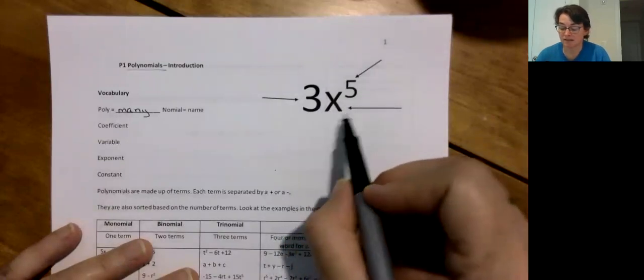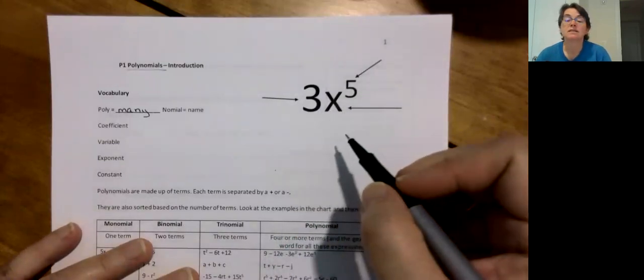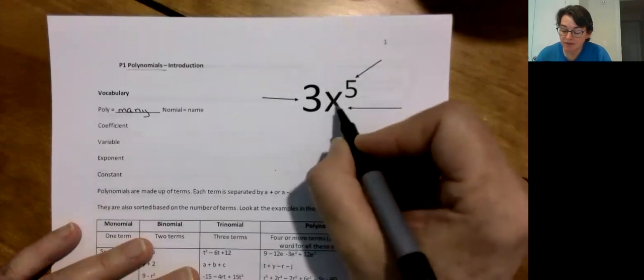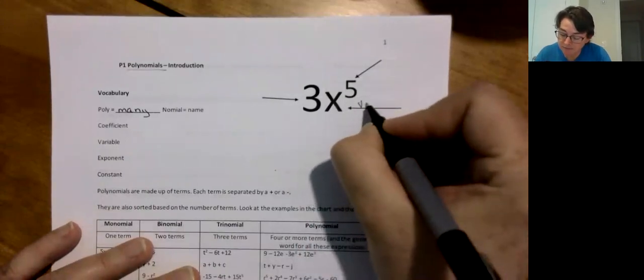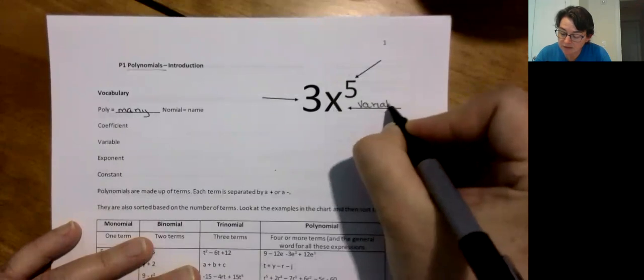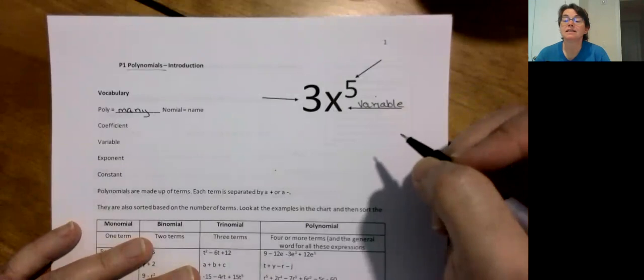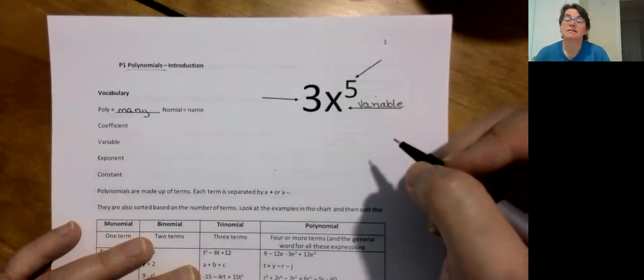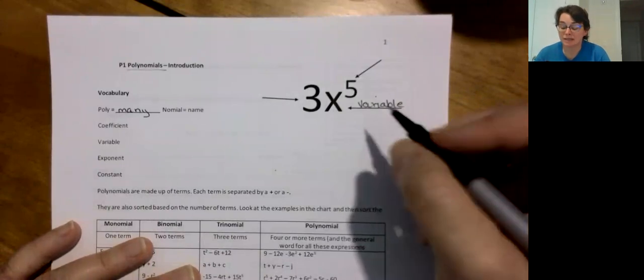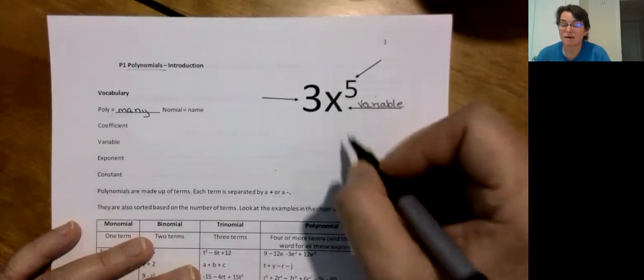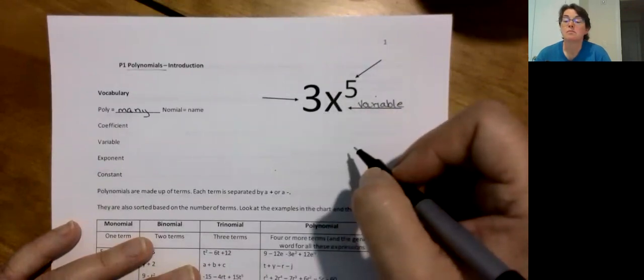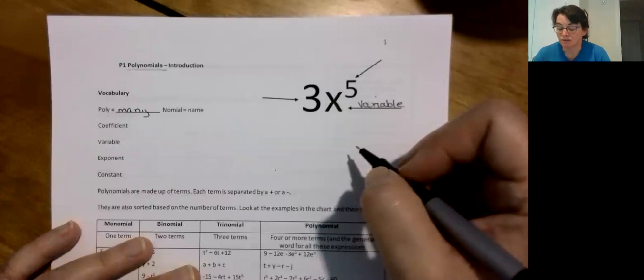Let's flip over here to this nice big 3x to the fifth. So the x is your variable. Not doing it in any particular order. And the reason those are called variables is today x might stand for 6, and next week x is equal to 3, and some other day it might be the square root of 2. So it changes all the time. And in math, we represent those by letters. Often it's x, but it can be any letter that you want. You could even be crazy and use some kind of stars or symbols.